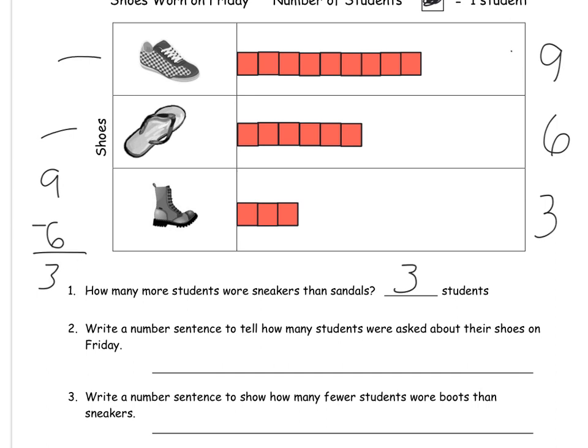Just down below that, number 2 says, write a number sentence to tell how many students were asked about their shoes on Friday. So a number sentence, meaning I'm going to have an equal sign in there, and I'm going to have some operations. I know that there were 9 who said sneakers, 6 that said sandals, and 3 that said boots.